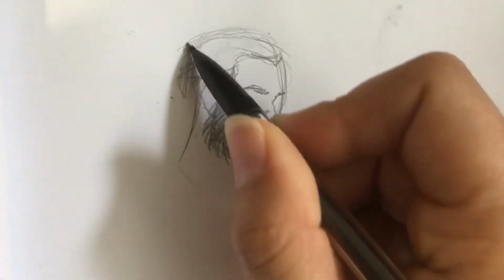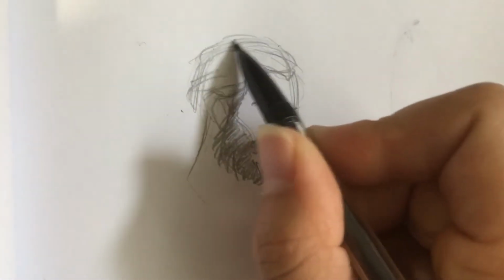Depending on the type of hairstyle, hair usually sits up a little bit off of the skull unless it's super tight, but even then it's going to be a little bit higher than what the skull is showing.